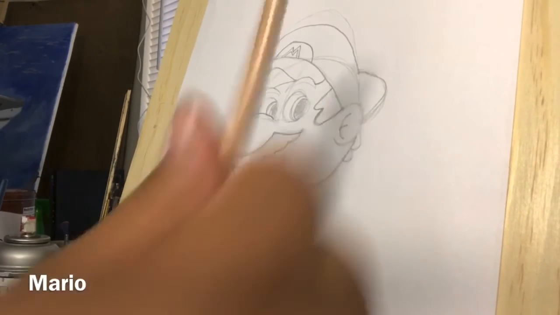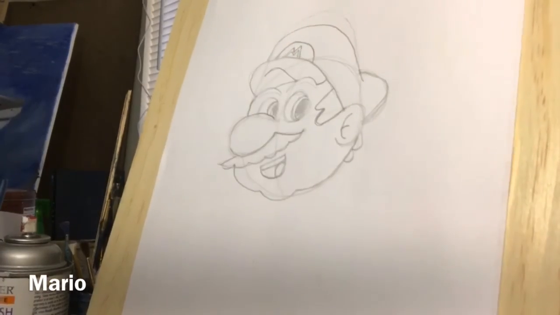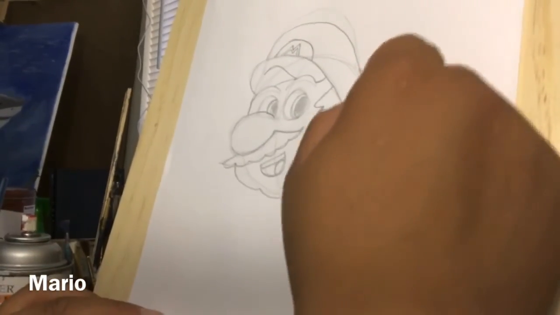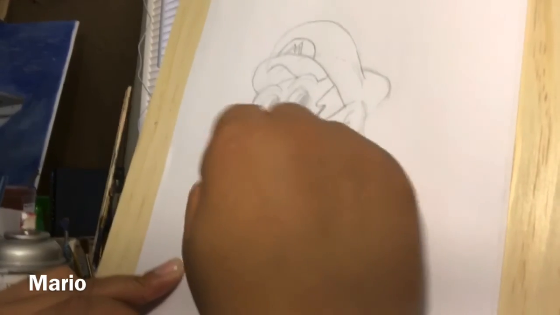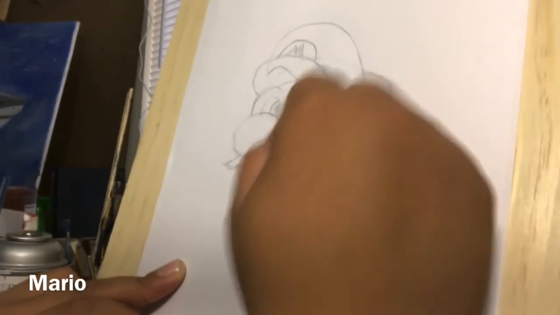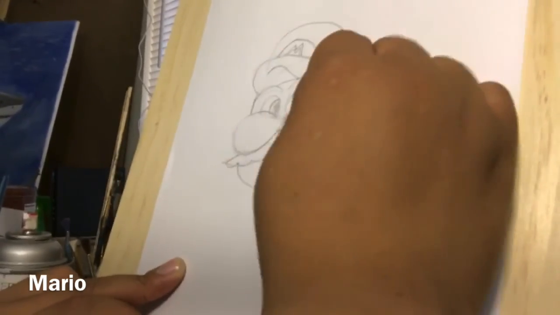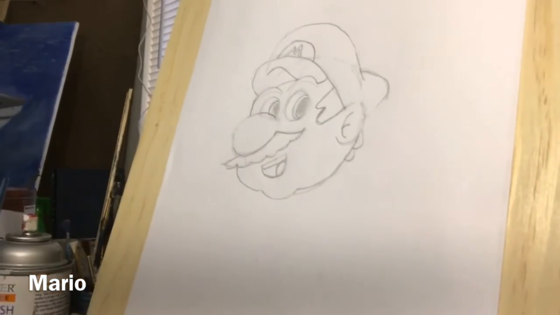And boom, we drew Mario. You can start erasing the lines. Like I said, you can start tracing over the dark lines. And you can reshape it if you think certain shapes don't look right. You can always reshape it. Boom, we drew Mario.